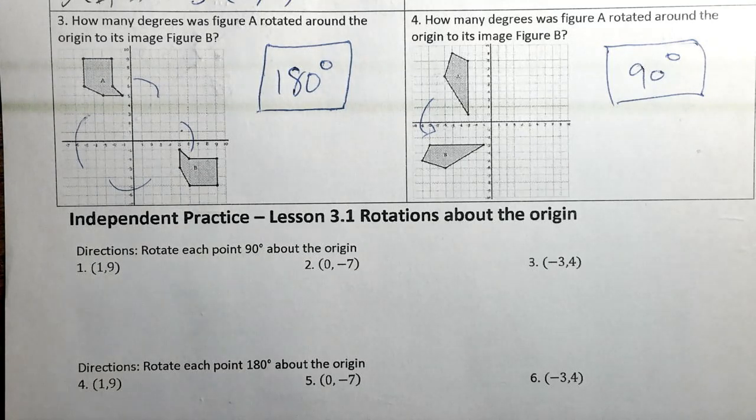Anyway, guys, independent practice is the bottom of this page. I believe it goes to the next. I'm not sure. I had to reprint my pages tonight. Long story. If you have any questions, let me know in class.